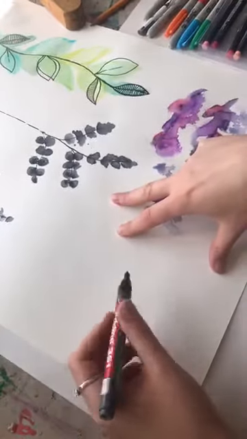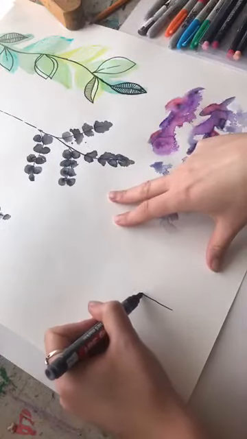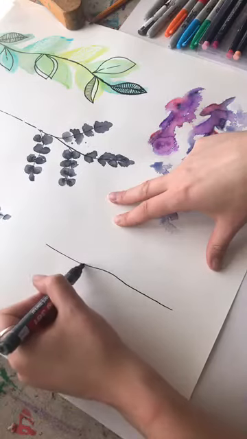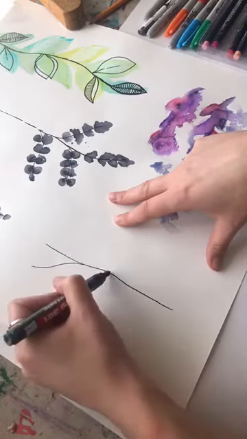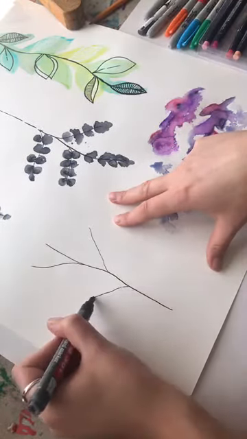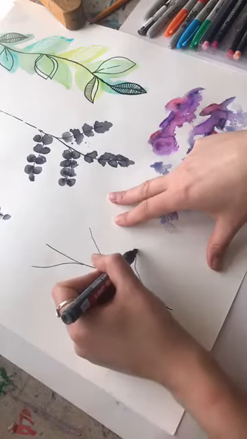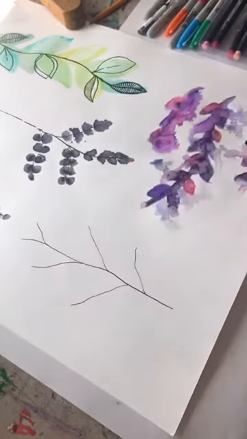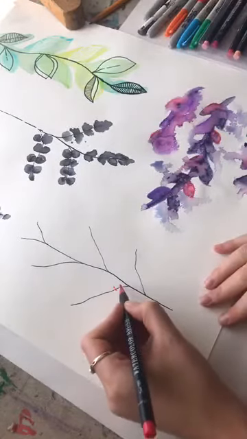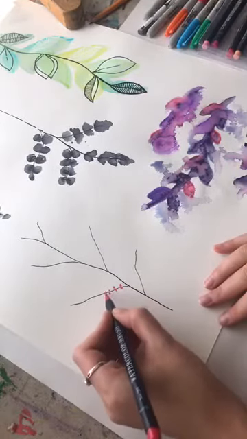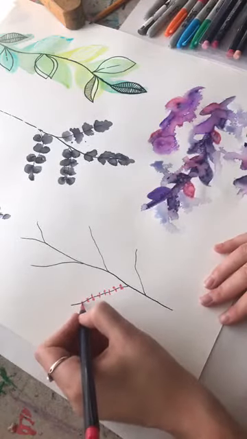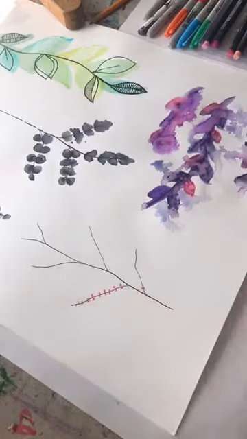So just a fine liner, felt tip pen, anything really. So you want your stem and then you want a couple of branches coming off it. And then I'm going to do a bit more colour on this one. I'm just using watercolour pens today, but if you've got watercolours at home you can do that. You can try this with acrylic paint as well.